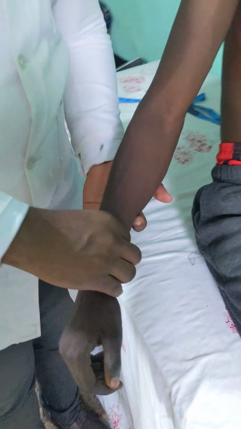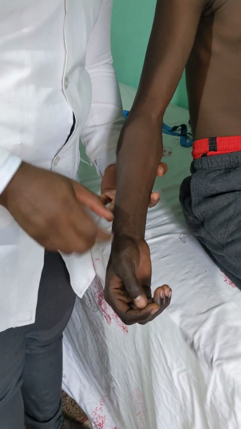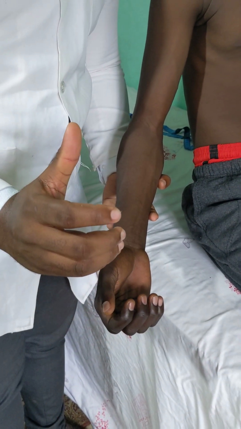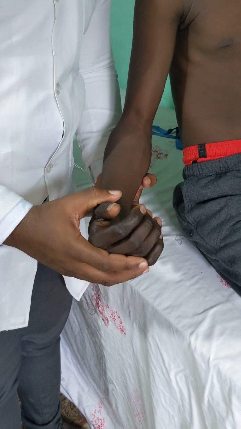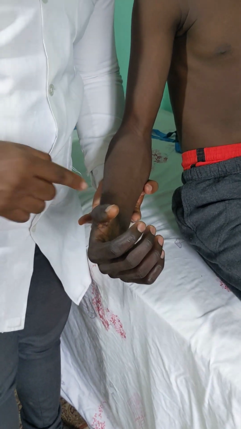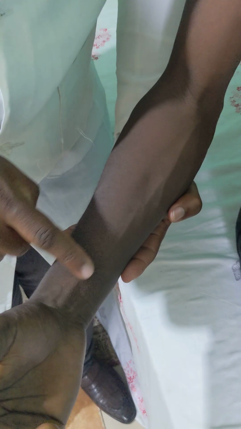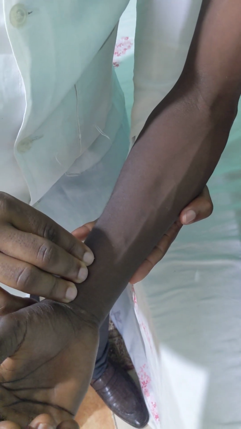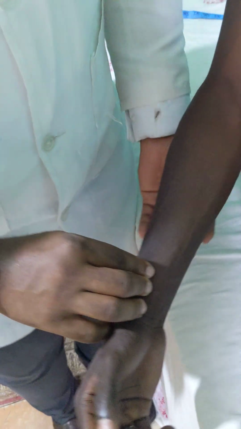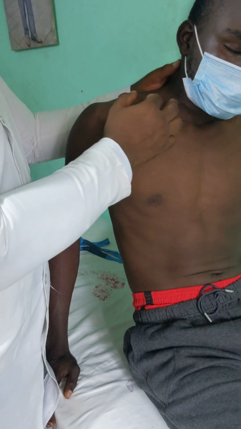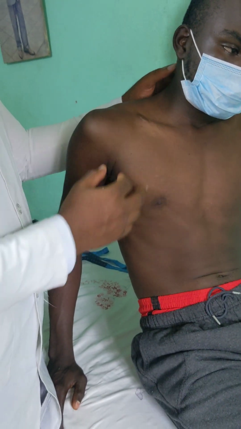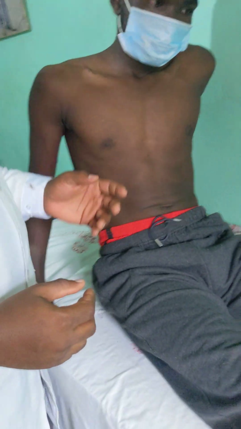Similarly, the radial pulse is going to be located lateral to the flexor carpi radialis tendon. In order to feel the tendon, ask him to make a fist and flex the wrist. You see this tendon here; this is the flexor carpi radialis tendon. Lateral to it is going to be the radial pulse. The carotid pulse is located anterior to the sternocleidomastoid muscle at the level of the cricoid cartilage. Now we have other pulses.